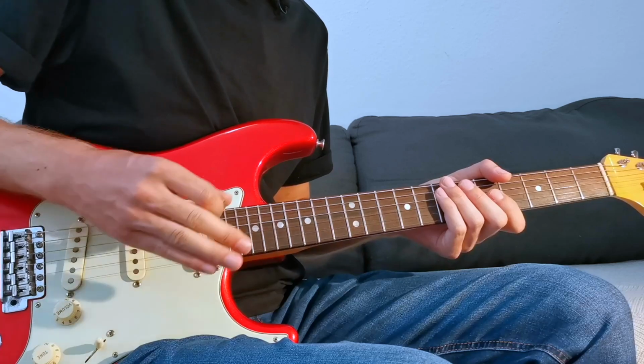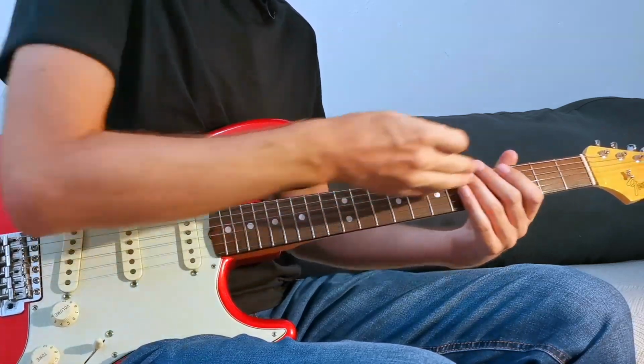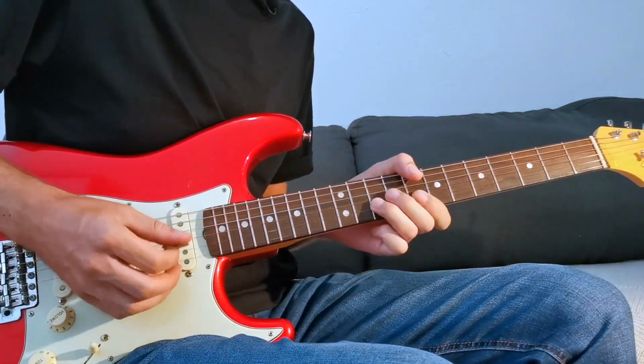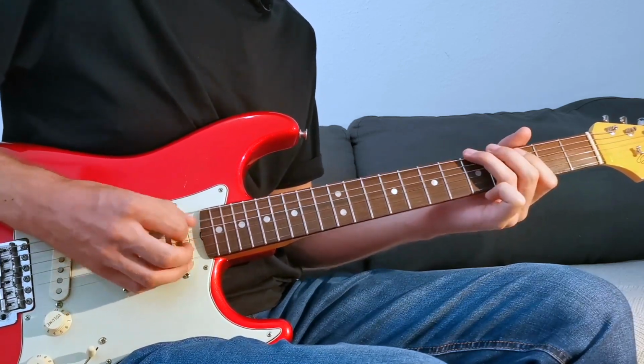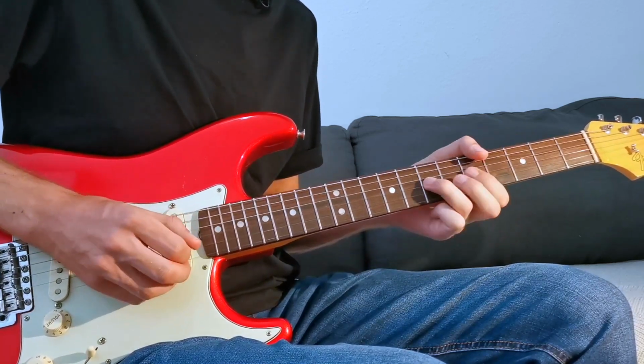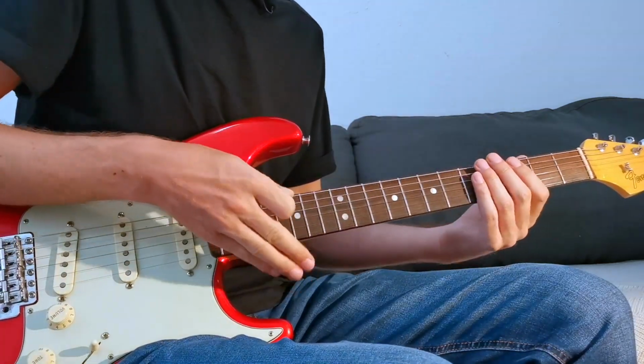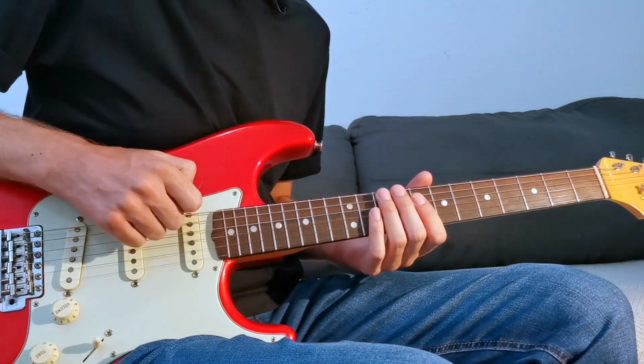And in my solo you saw me using this approach with these little flicks to work my way down the scale. And then the big run up the scale at the end to bring me back up the neck.